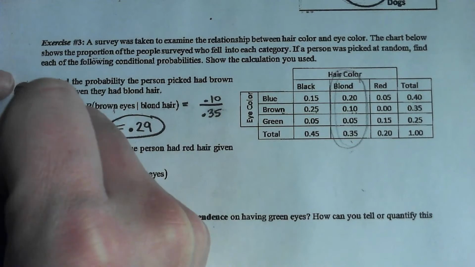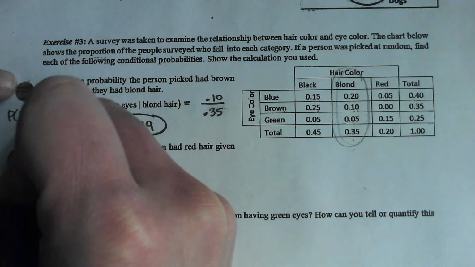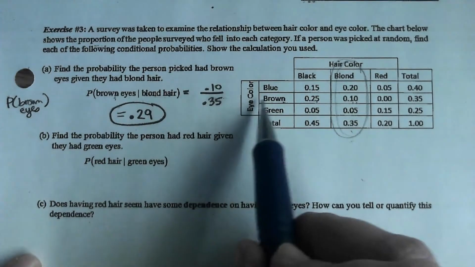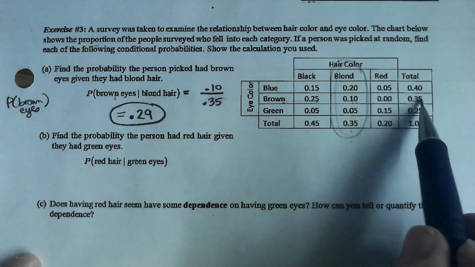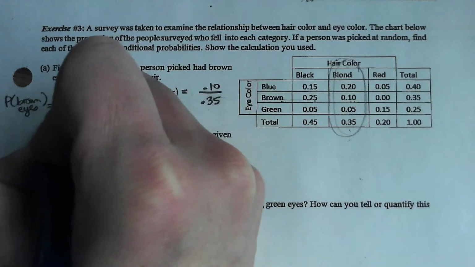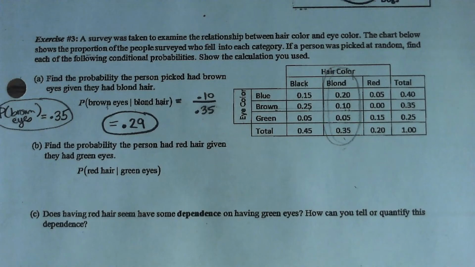What is the probability of having brown eyes regardless of anything else? Brown eyes, 0.35, yes?